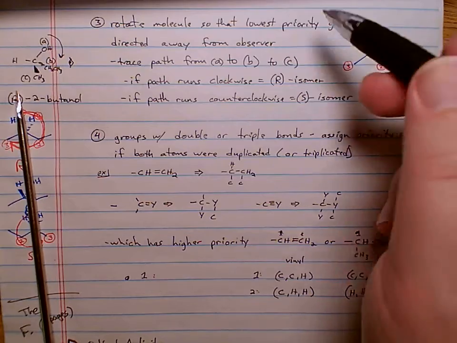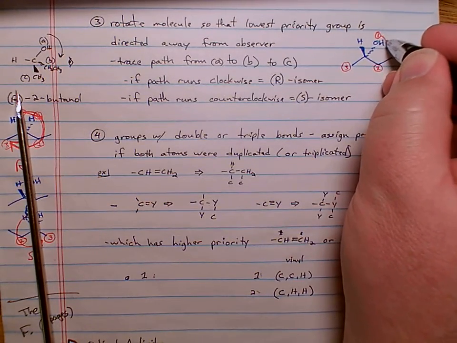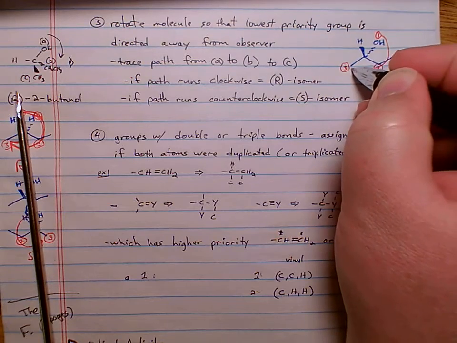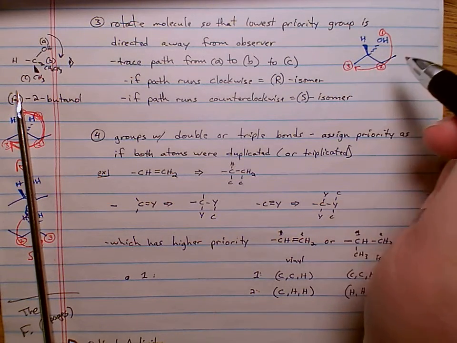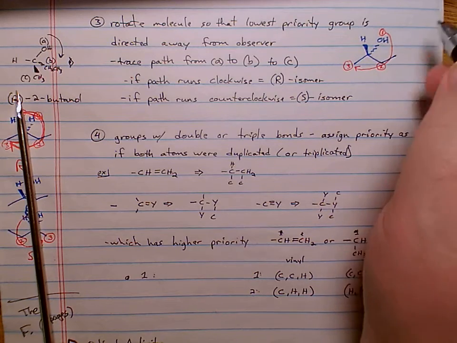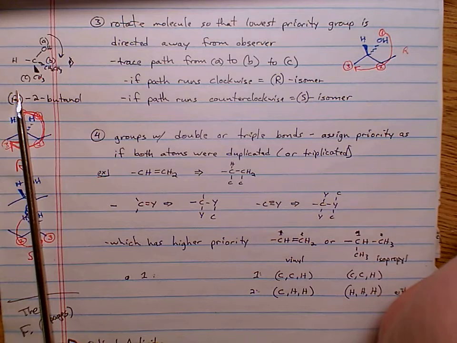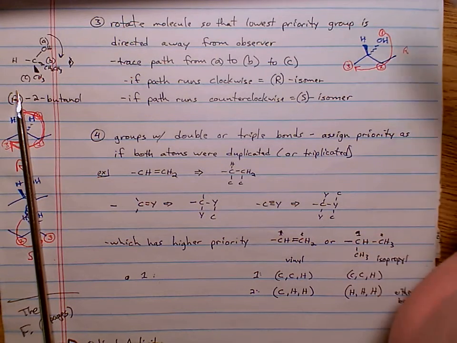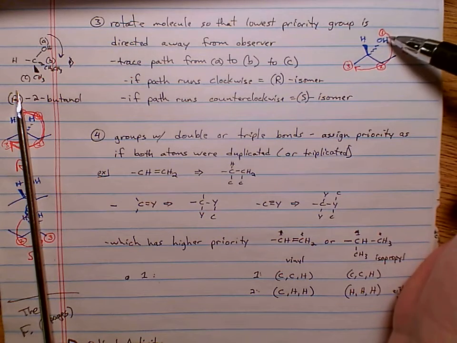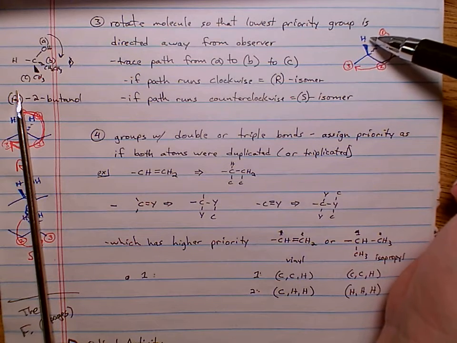So let's just not rotate that molecule. Let's draw our curve from 1 to 2 to 3. You see that it is going clockwise. Since this curve is going clockwise, you would assume it was the R molecule. But then you say, wait a minute. I got the answer R molecule, but I ignored Rule 3. The group number 4 is not going back. In fact, group number 4 is the exact opposite.